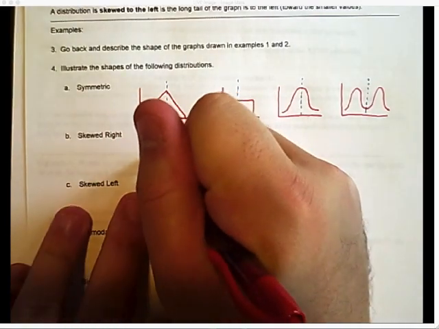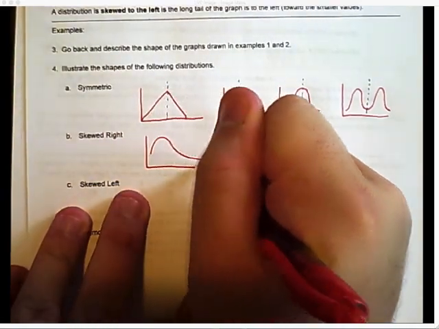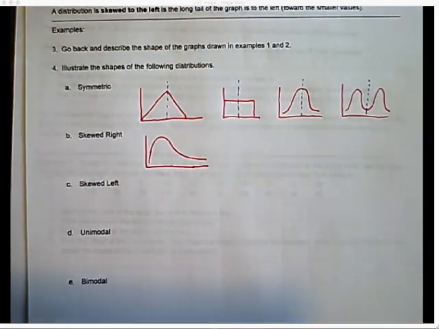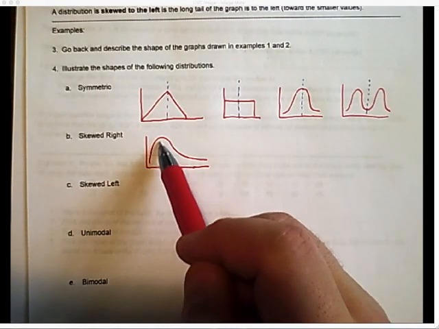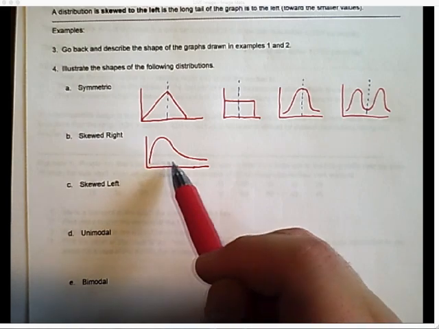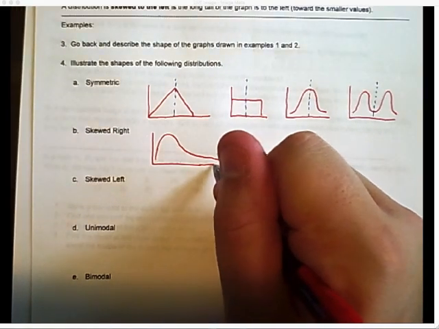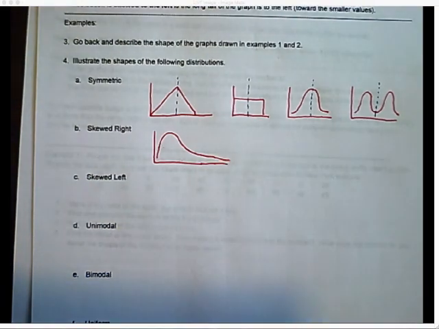The distribution that's skewed right has a long tail going off to the right. An example of this is people's incomes in the United States. You have a lot of people that fall between zero and maybe $100,000 a year, and you have a few superstars that make millions of dollars a year. So that doesn't go up very high. There's not very many of them.